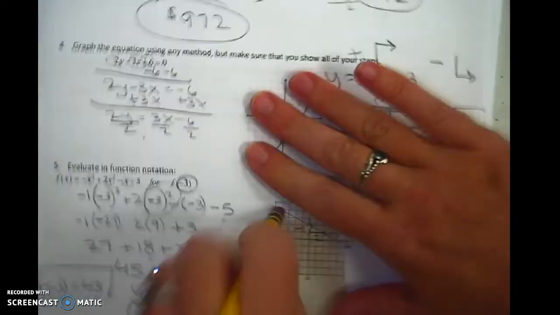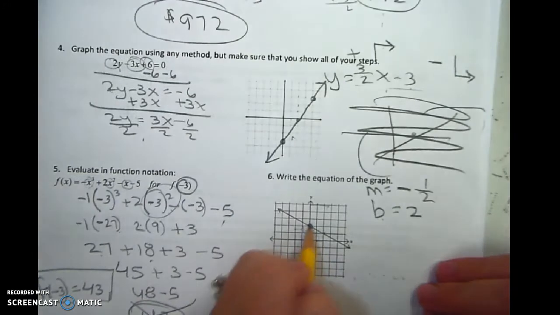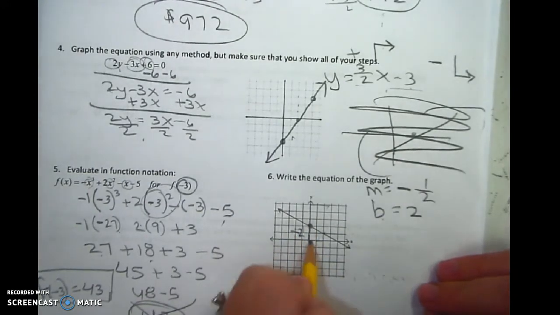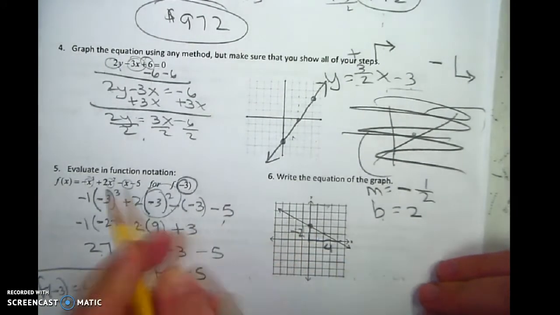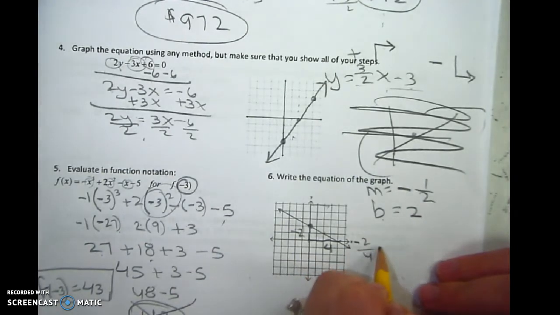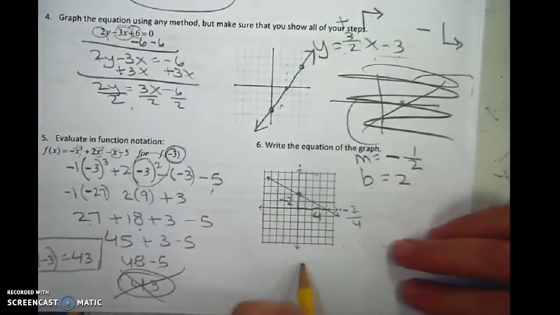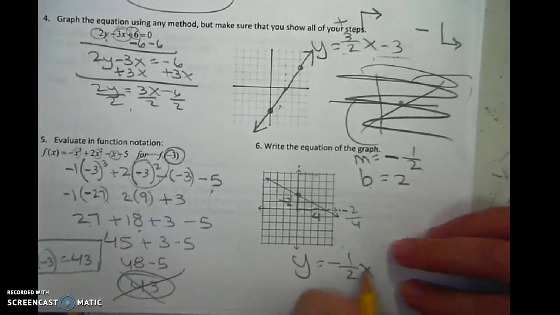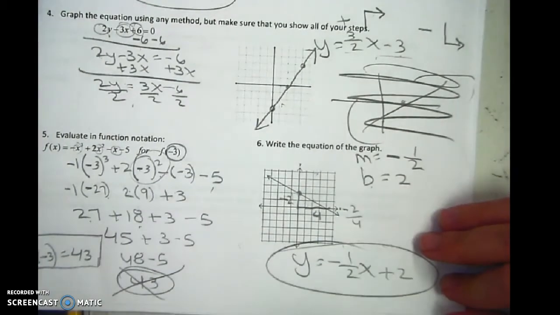Now, I would like to point out, if you want to, you could have gone down 2 and right 4. But if you go negative 2 over 4, you better simplify it to negative 1/2. Therefore, the equation is y equals negative 1/2 x plus 2.